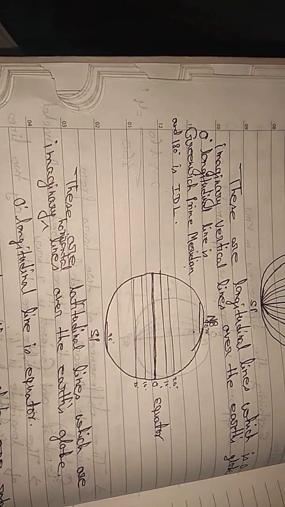It means that on its own axis, in 1 hour, Earth completes only 15 degrees. Suppose, as you have seen, this is 0 degree, this is 10, this is 20. If Earth rotates on its axis from 0 to 15 degrees, it takes 1 hour.